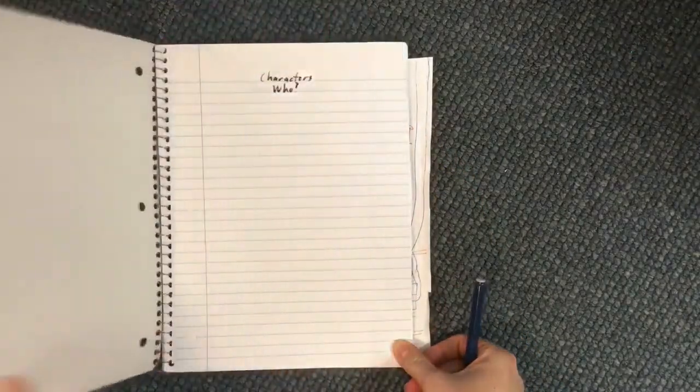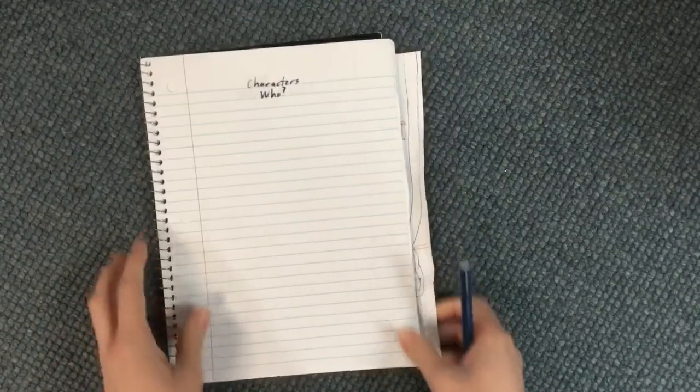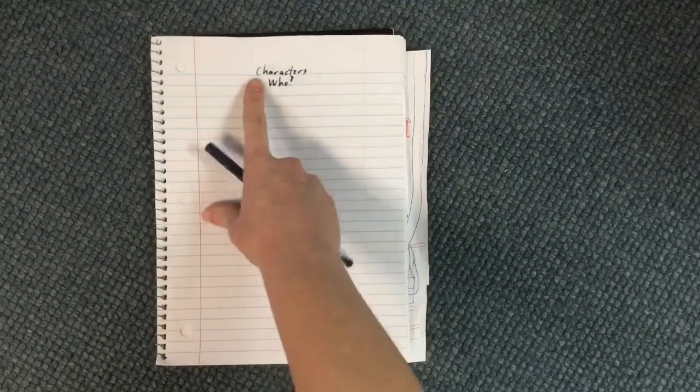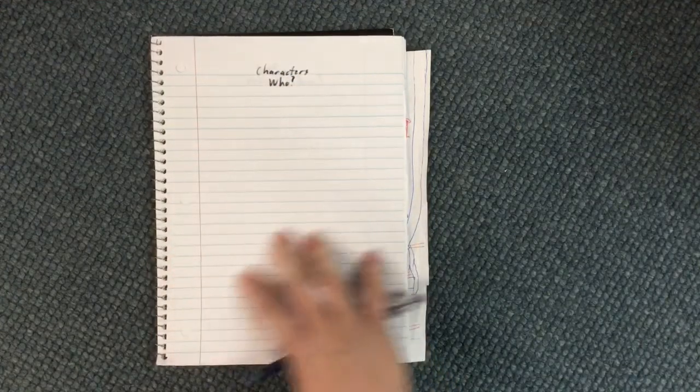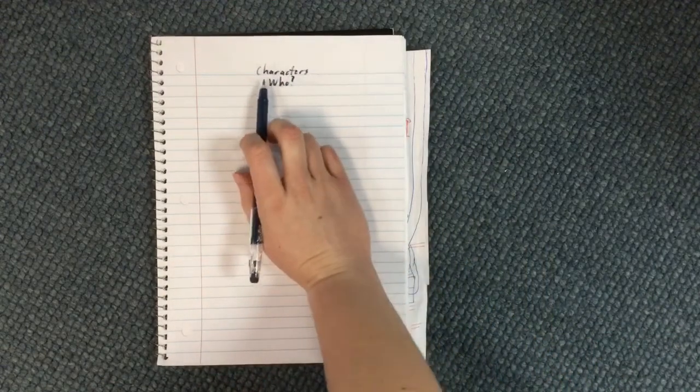Go ahead and open your notebook to the first page. On this page at the top, write characters. Who? This page you're going to use to write characters you could write about, characters in a story. Get your pencil ready, and at the top of your paper write characters.